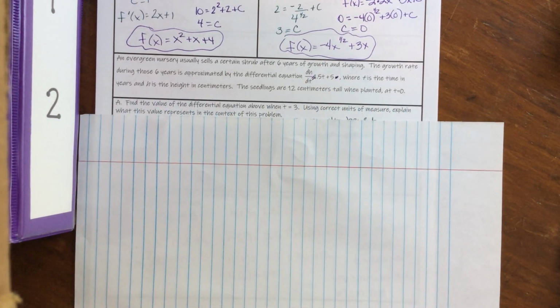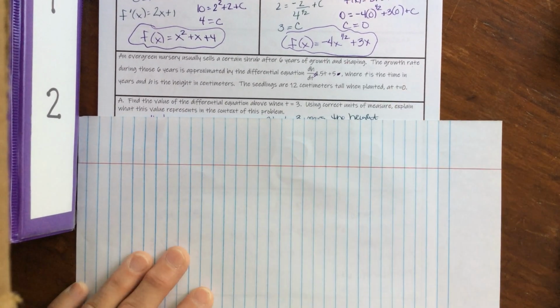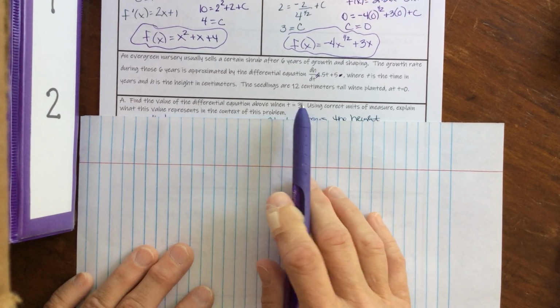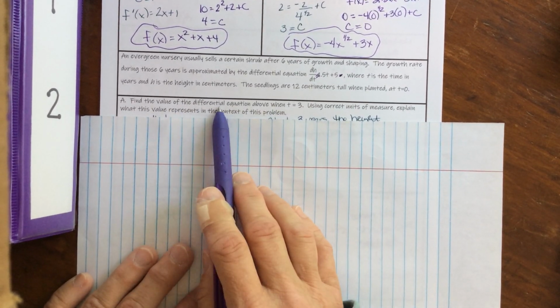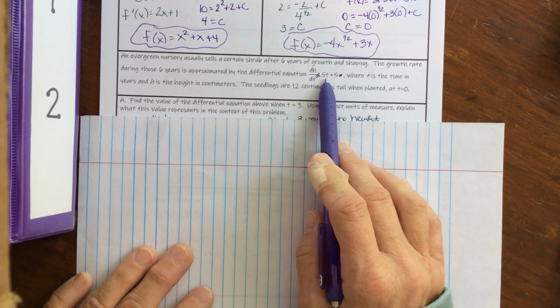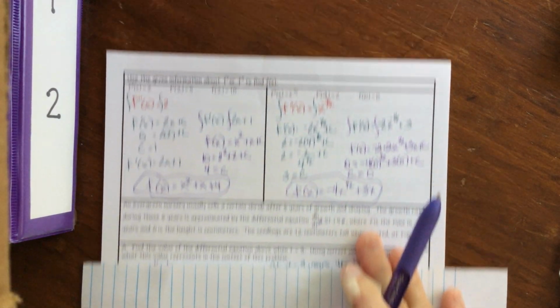So now let's look at what we want to find first. It says, find the value of the differential equation above when t equals 3. And remember, t equals time. So if we want to simply find the value of this equation above when t equals 3, that just means substitute 3 for t. So I'm going to pull this away and go to clean paper.